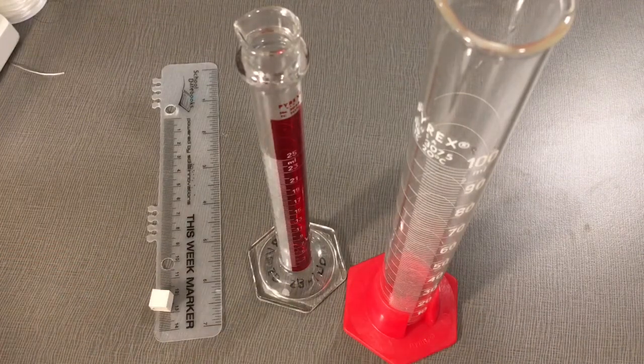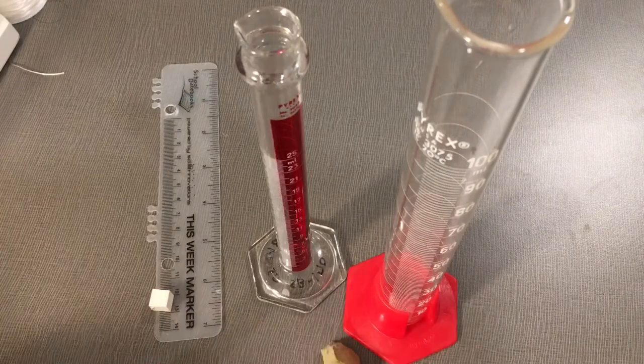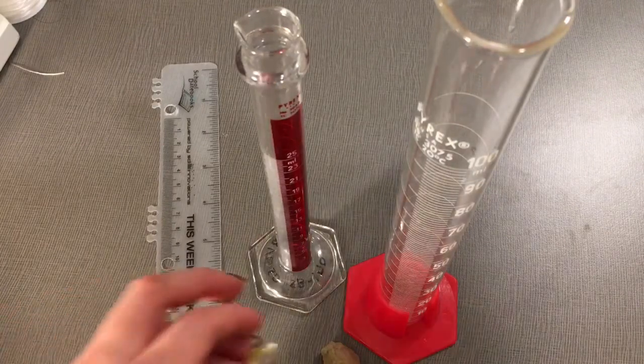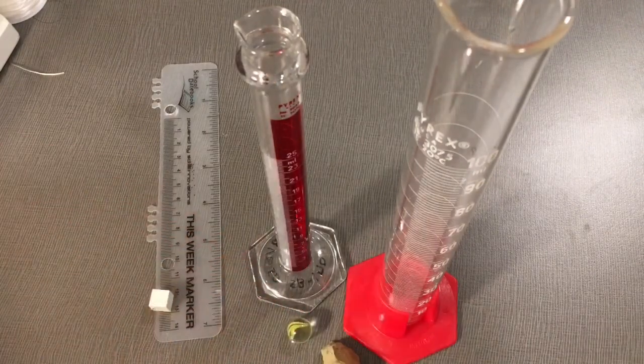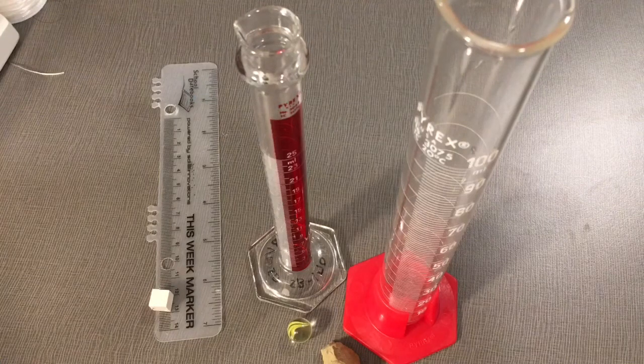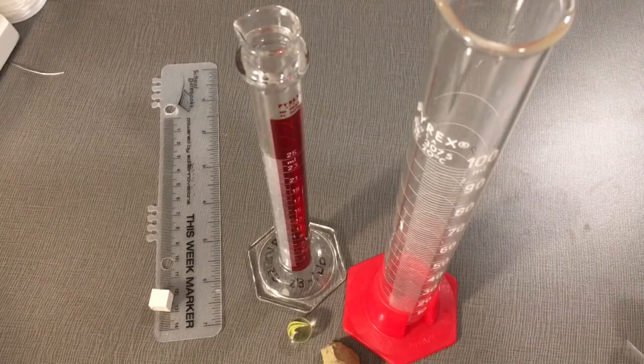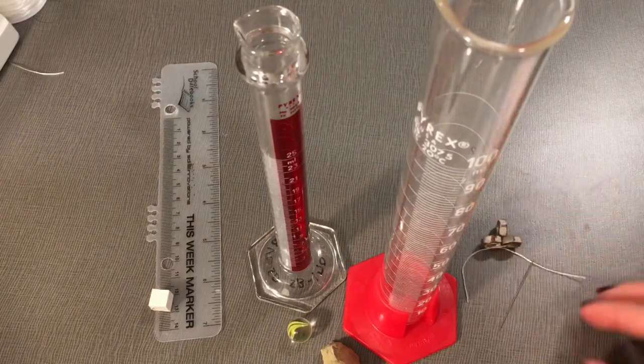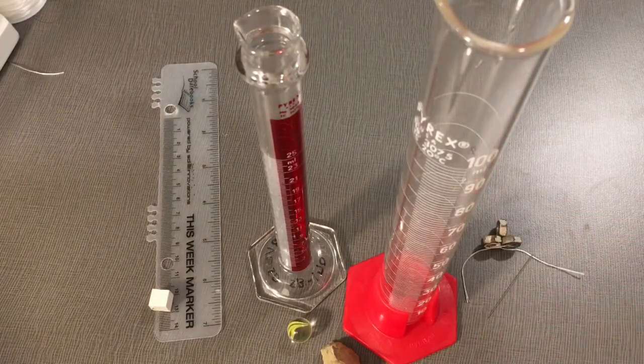Water displacement in one of these two beakers for an irregular solid. And then for the volume of an irregular solid that has a lower buoyancy than water, use your string, your needle, and your weights for your styrofoam ball.